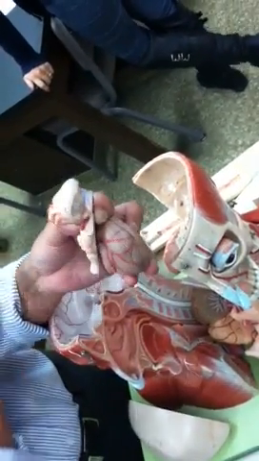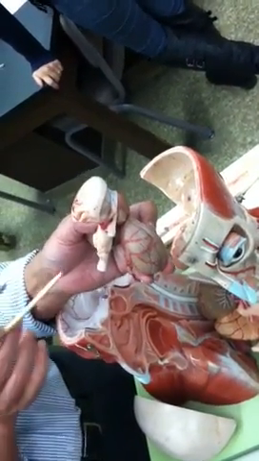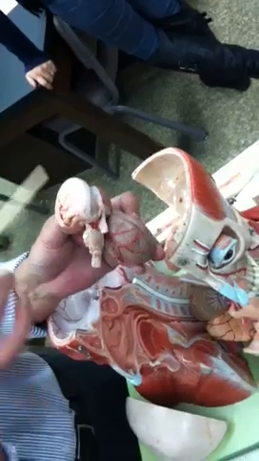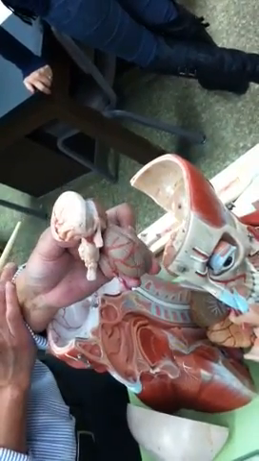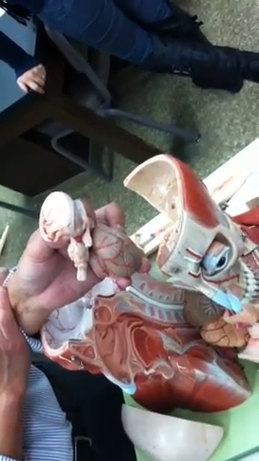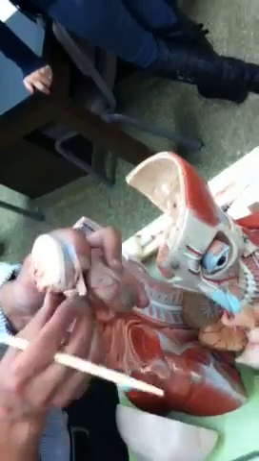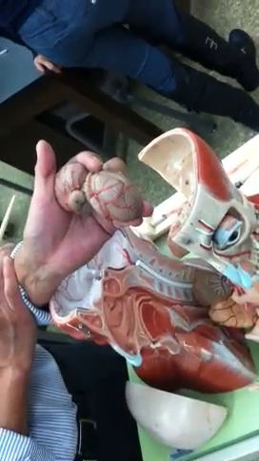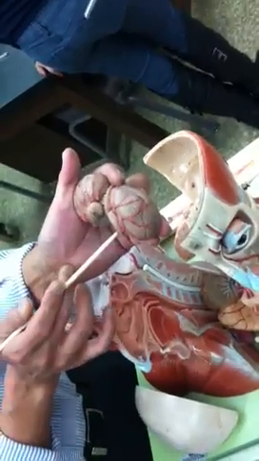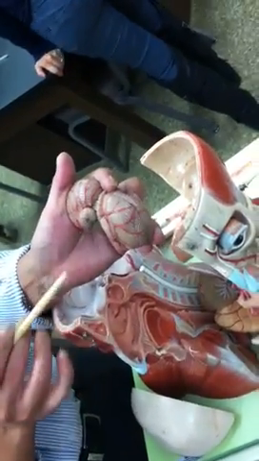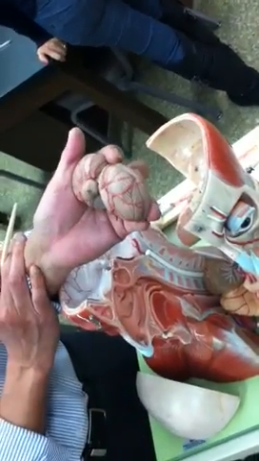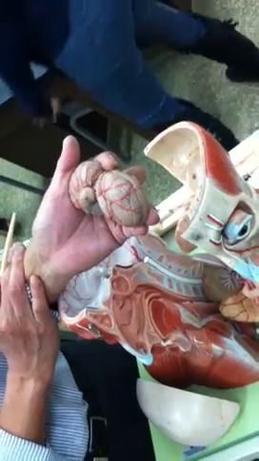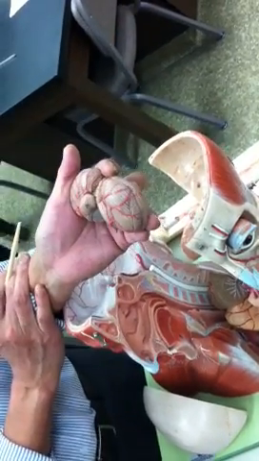Big brain called cerebrum. This column connects the cerebrum to the brainstem, called cerebral peduncle. Little brain, known as the cerebellum. This column connects the cerebellum to the brainstem, called the cerebellar peduncle.